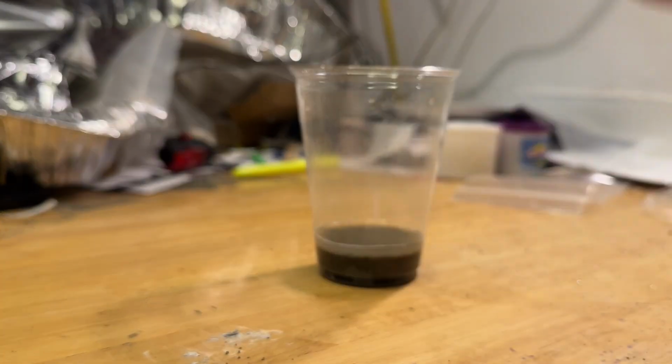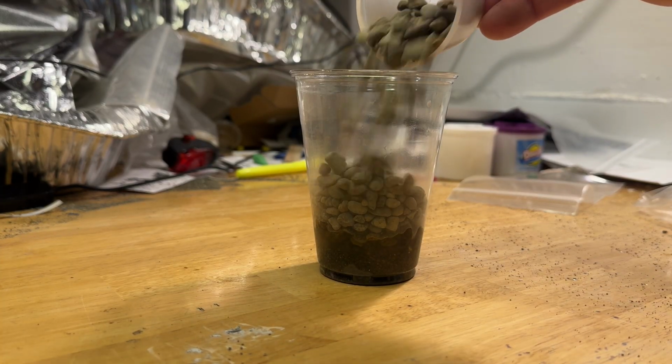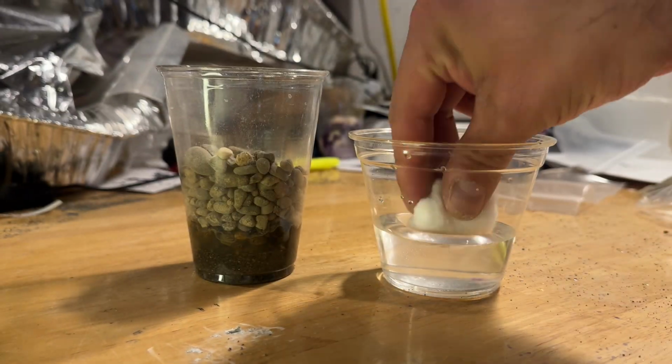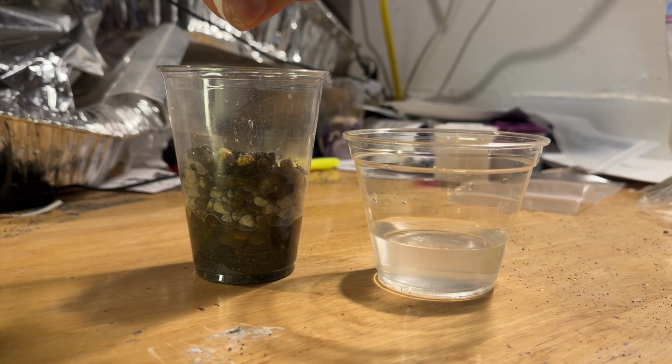Now add 2 2-ounce scoops of gravel to the cup on top of the wet sand and flatten it out. Use the cotton ball to soak up water and wring it out over the cup to simulate rainfall, and watch the water trickle down through the gravel to our growing aquifer.